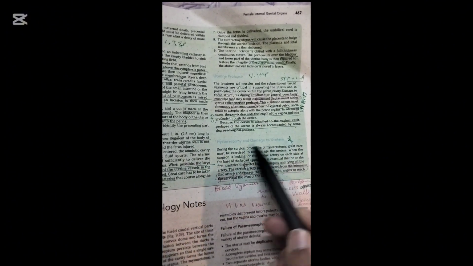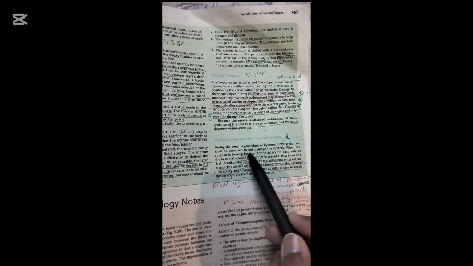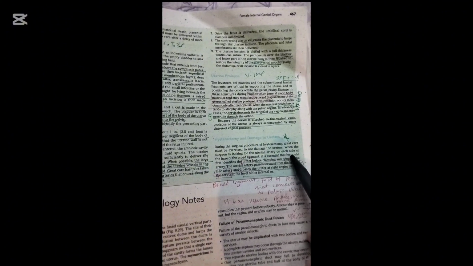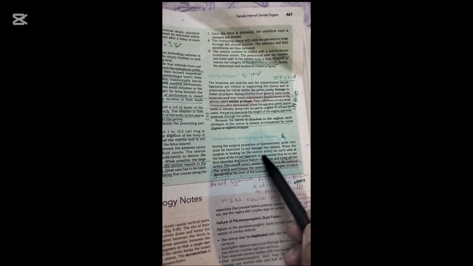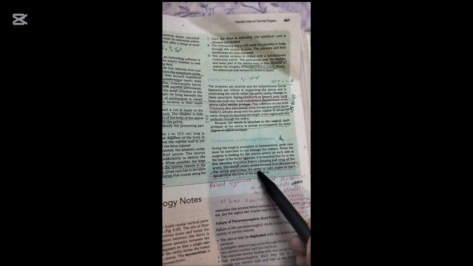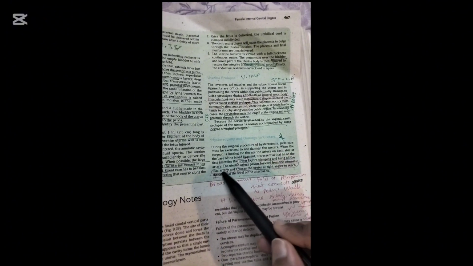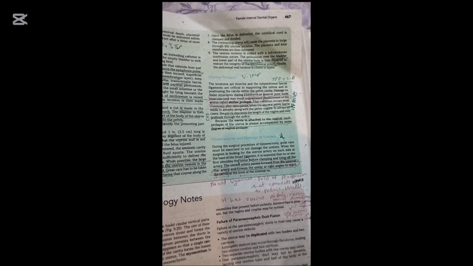Now let's talk about hysterectomy and damage to ureters. During the surgical procedure of hysterectomy, great care must be exercised not to damage the ureters. When the surgeon is looking for the uterine artery on each side of the base of the broad ligament, it is essential that he first identify the ureter before clamping and tying off the uterine artery. The uterine artery passes forward from the internal iliac artery and crosses the ureter at right angles to reach the cervix at the level of the internal os.